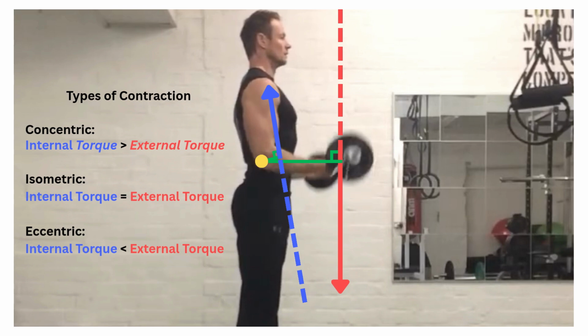Whenever that happens, our internal force is generating more torque. We're producing more torque. So we're winning against gravity. So that's why our internal torque is greater than our external torque. So we're kind of beating gravity in this example. Whenever we move the barbell up towards our chest and towards our shoulder, the muscle is getting shorter, the 2 points are getting closer together. We are concentrically contracting the elbow flexors.